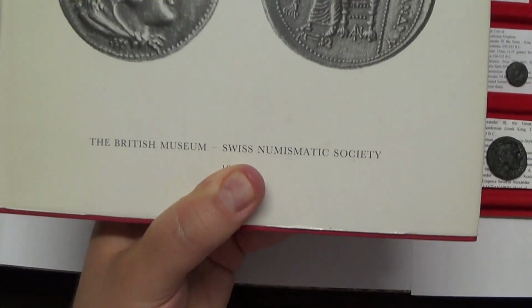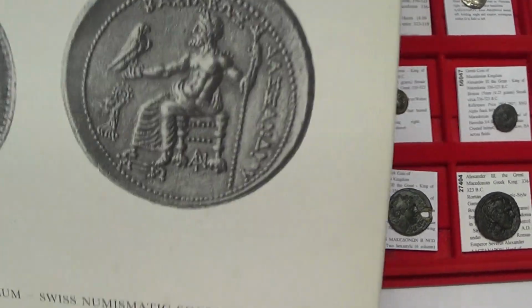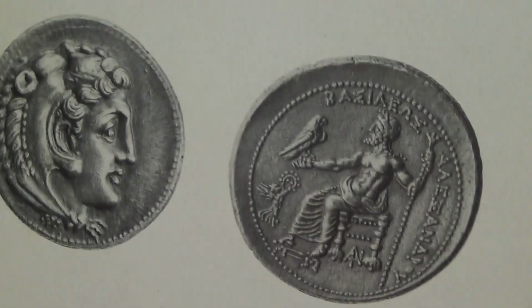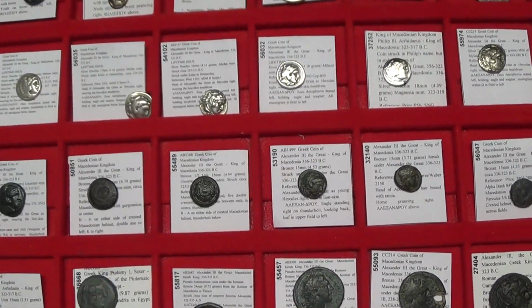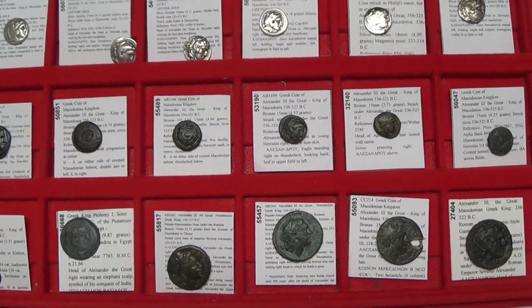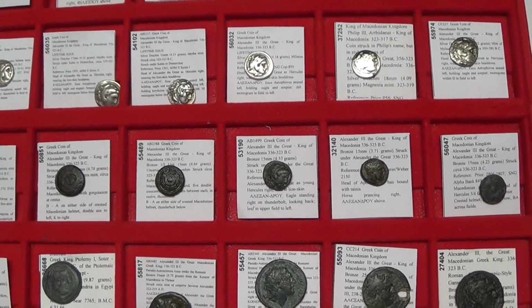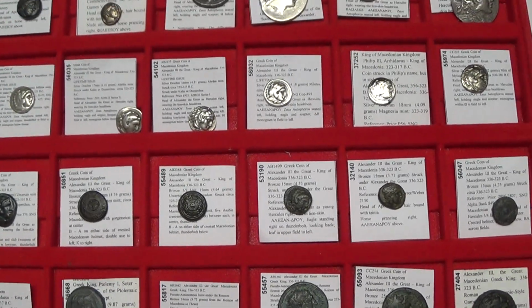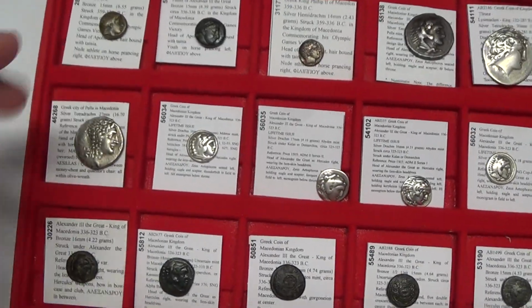A lot of times the author's name is given, it cites this reference work. So the British Museum has probably the largest coin collection in the world, and this specific book pretty much shows all of them with Alexander the Great's name. But let's first get started in the beginning.